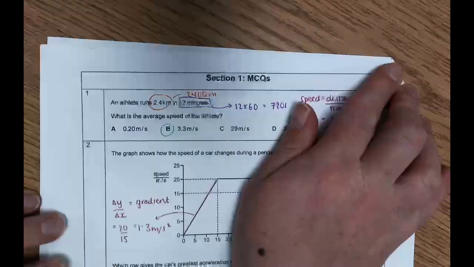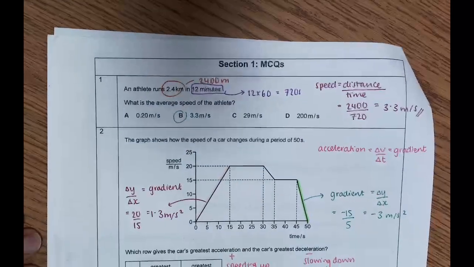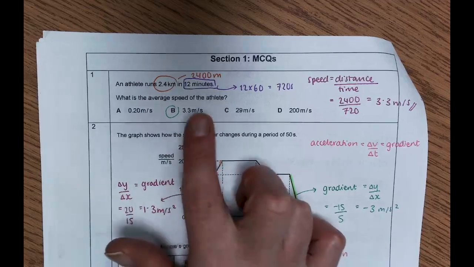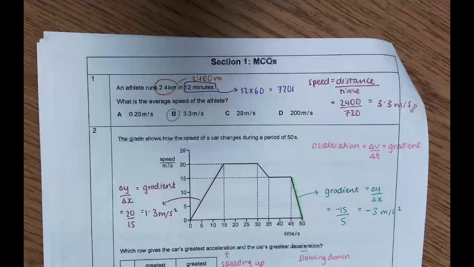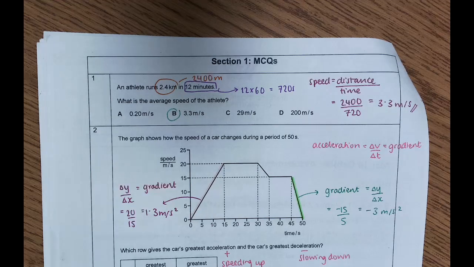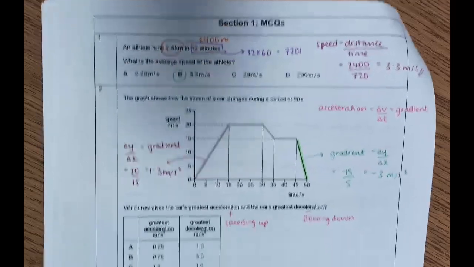The multiple choice section, question 1. Average speed is just total distance divided by total time. But we need to make sure that the distance was in meters and the time was in seconds. So 2.4 kilometers is 2,400 meters. 12 minutes is 12 lots of 60 seconds, which is 720 seconds. Plug that in, and you can see that you get 3.3 meters per second.